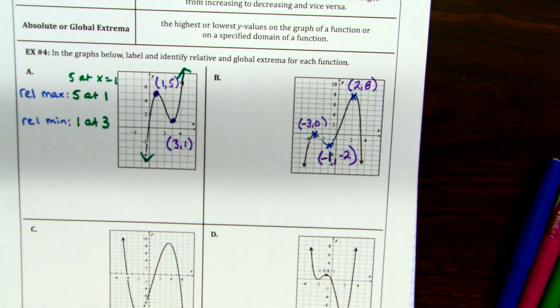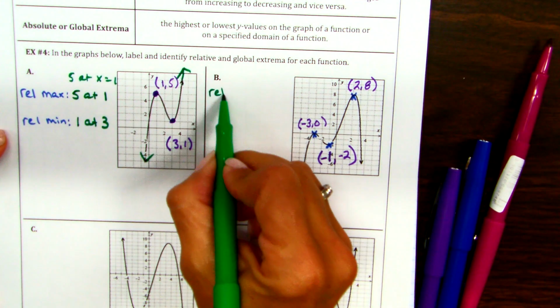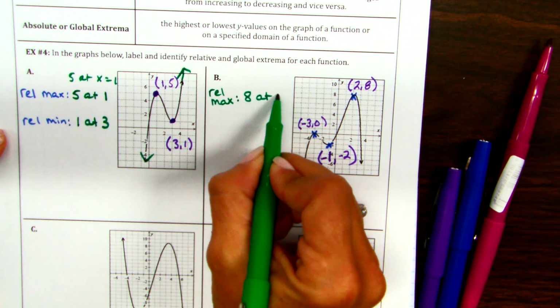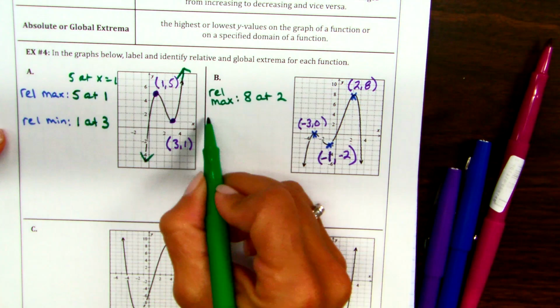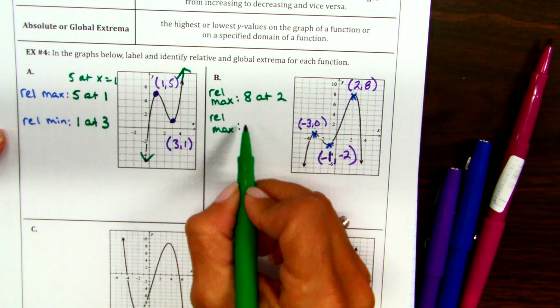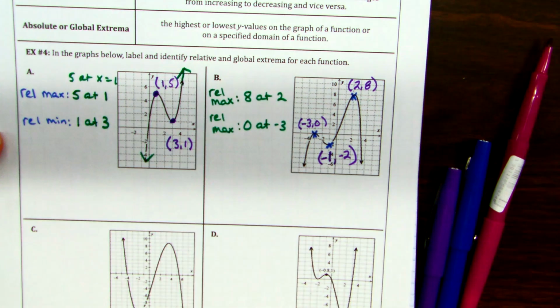So if we label you, you get a name of relative min or max. Okay? We can have more than one of relative things. Like we have 2 relative maxes, right? We have a relative max value of 8 at 2. We have a relative max of 0 at -3.